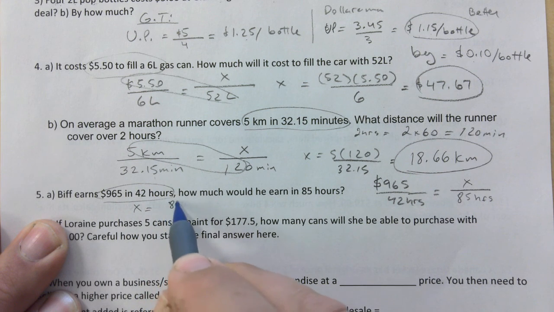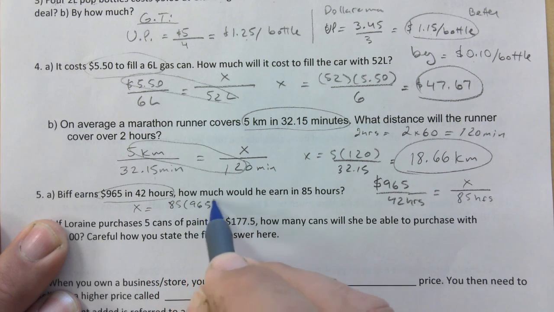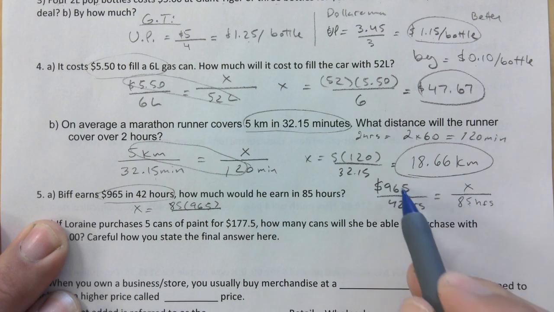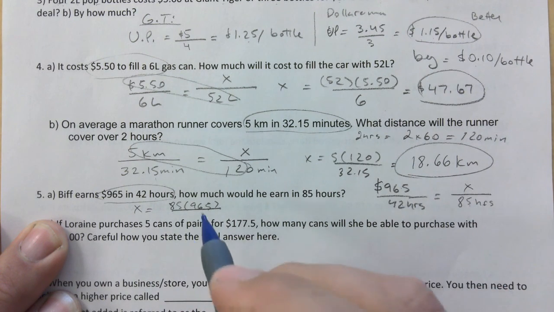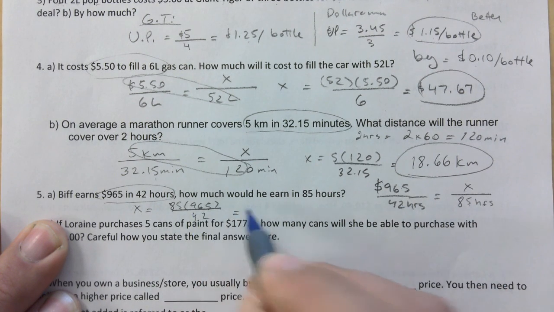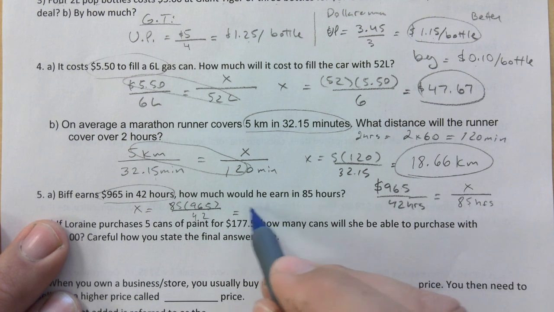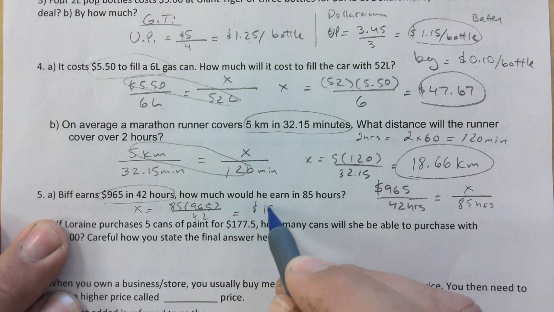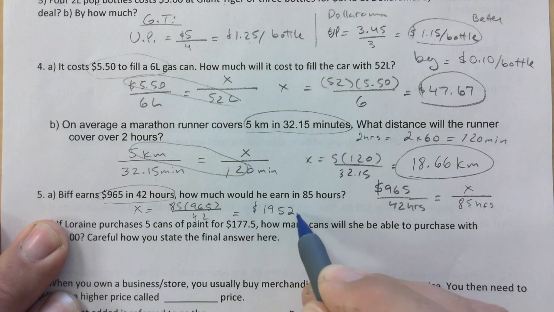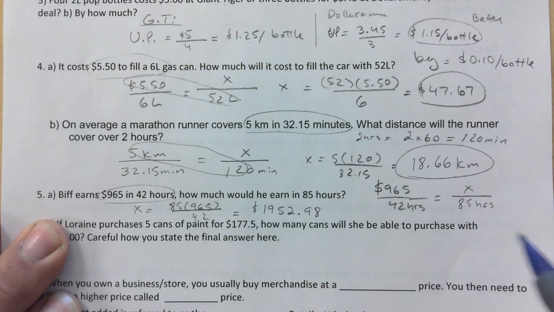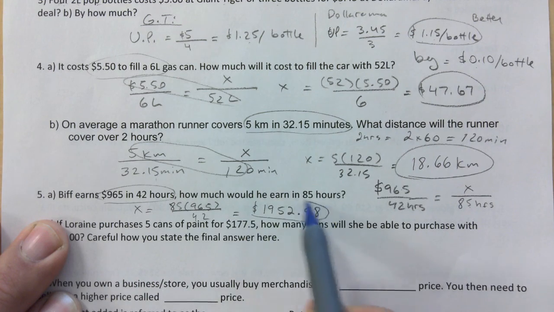So it's 85 times 965, right? This times that divided by 42. And that gives us, this is dollars, right? 1,952 and $98. 98 cents, sorry.